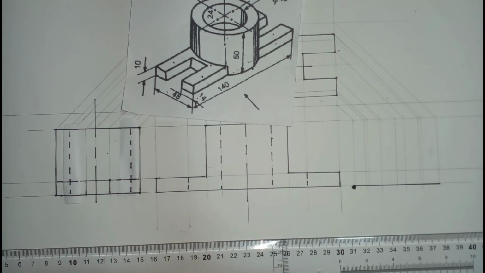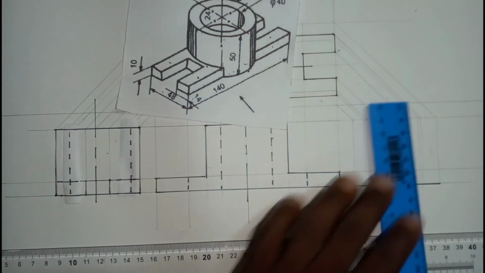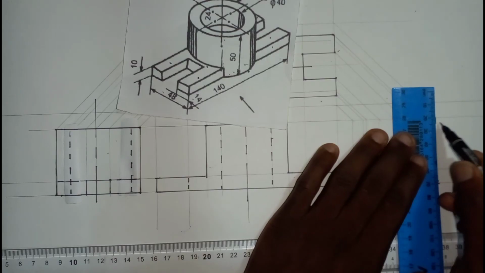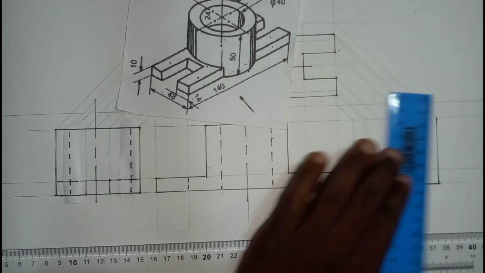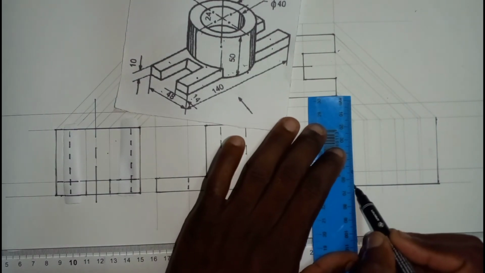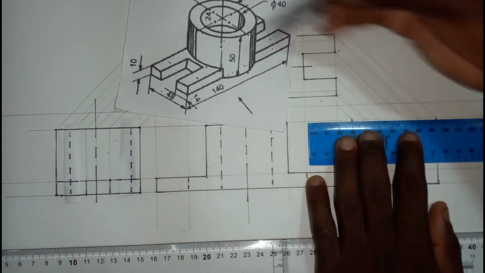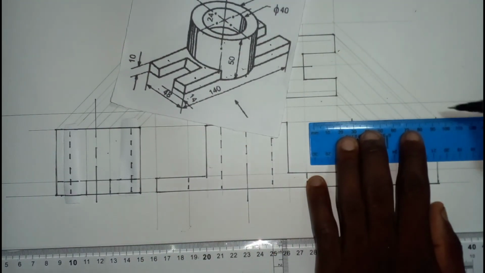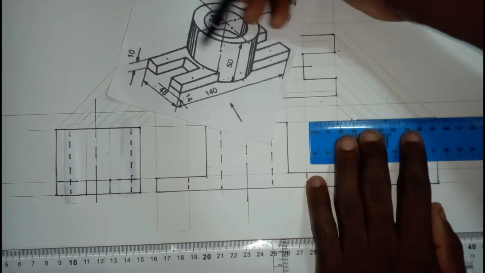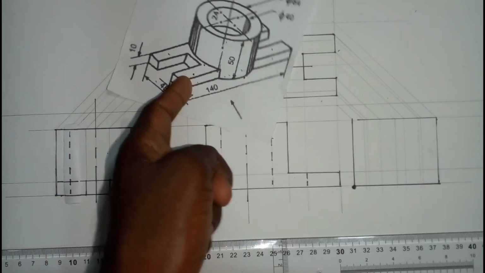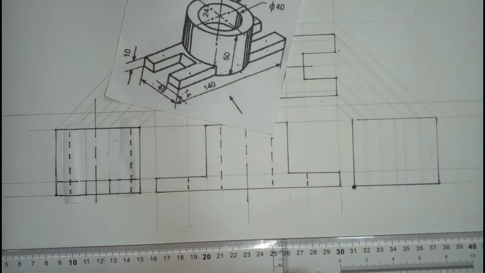This was for the wall cylinder, for this wall surface. So this end view and this end view are the same.